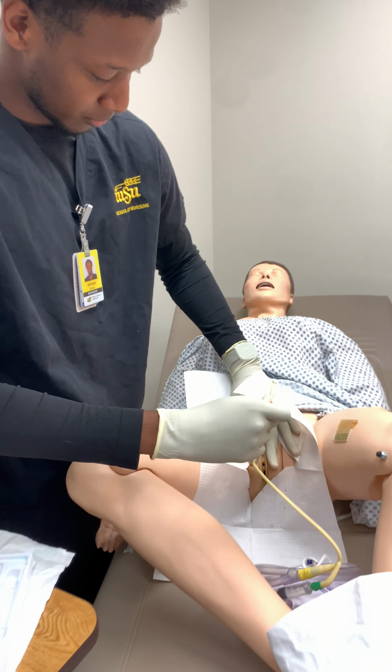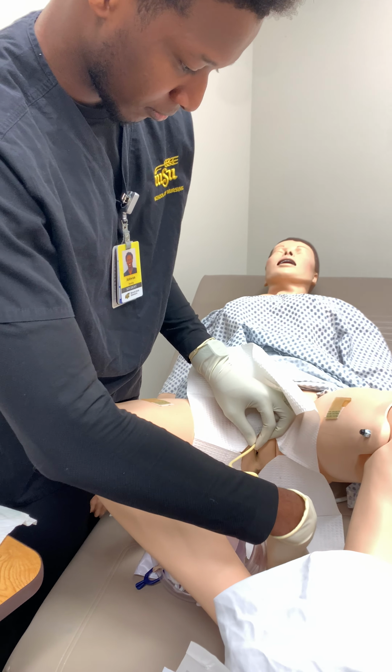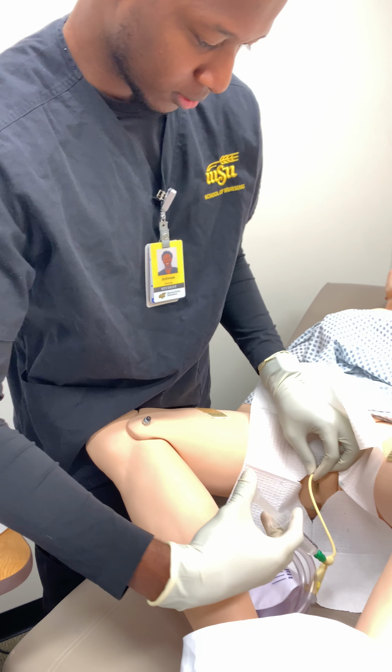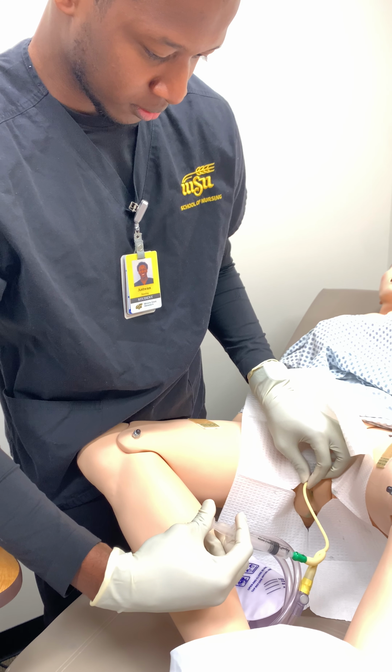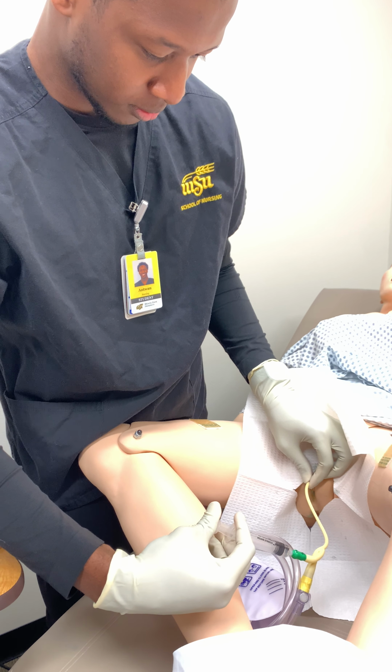After going 2 more inches, I'll use my non-dominant hand to keep the Foley in place, and I'll inflate the balloon. After inflating the balloon, I give it a light tug to make sure it's secure. In this case, it is secure.